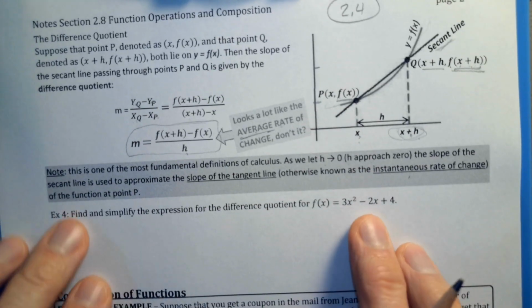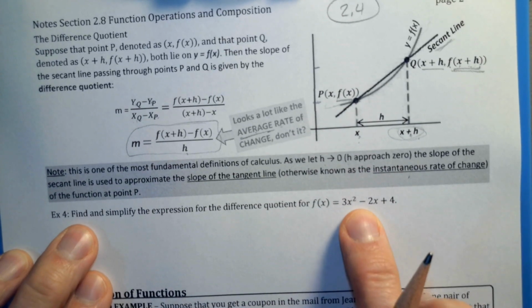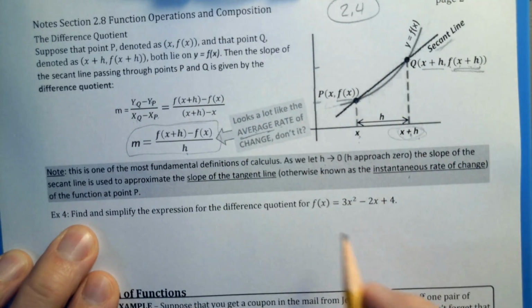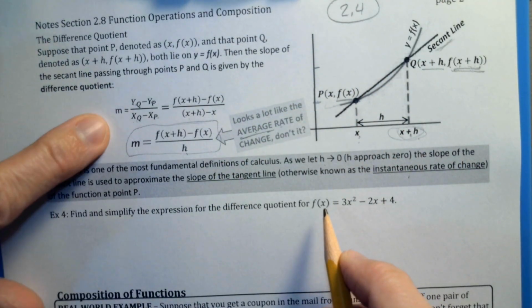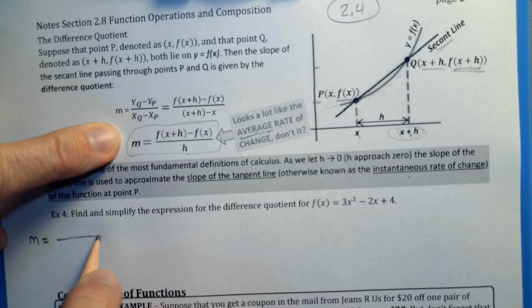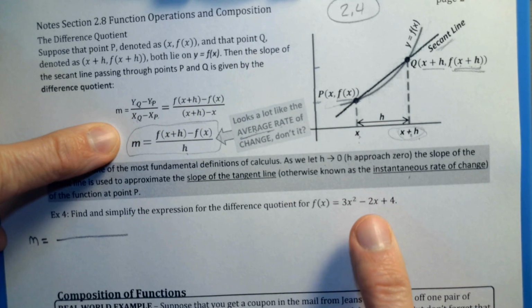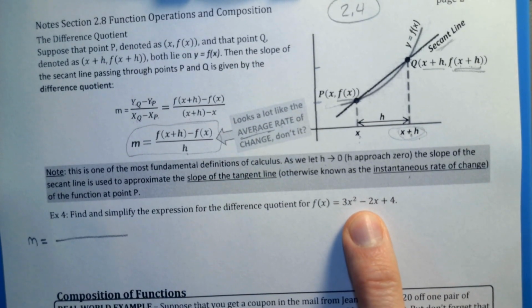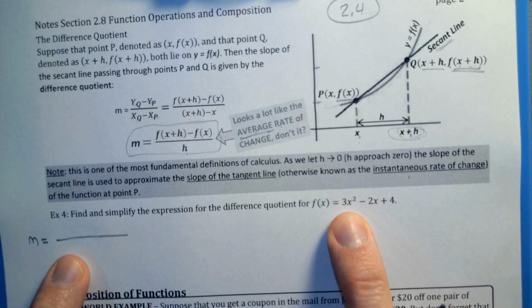All right, so on example 4, we have this function. So this is, say, the curve. Like, we have a curve through here, f of x. Now we want to apply this. So we say m is equal to, and so we want this function evaluated at x plus h. So instead of the x, I have x plus h.